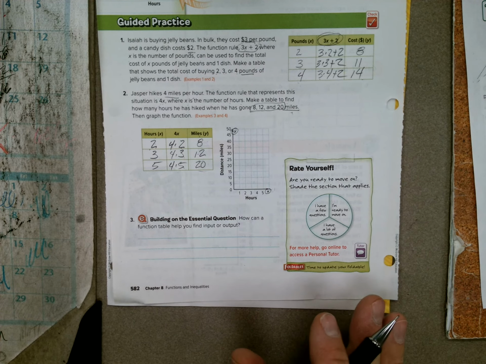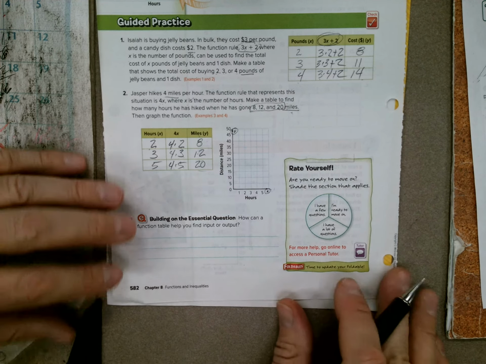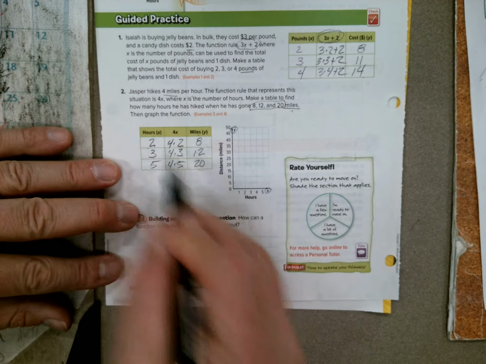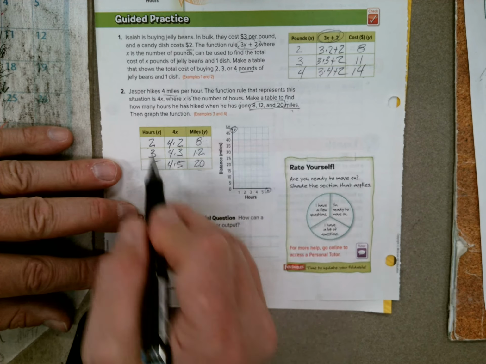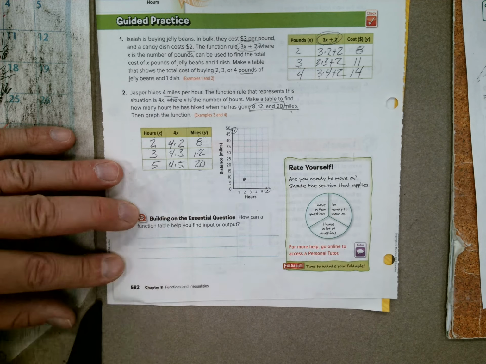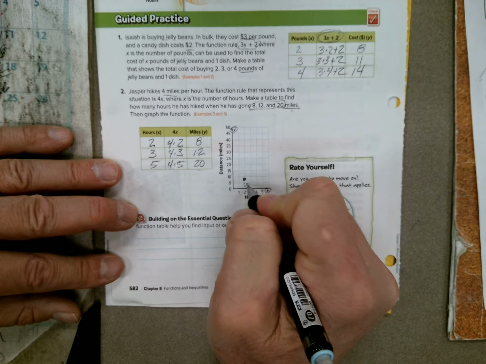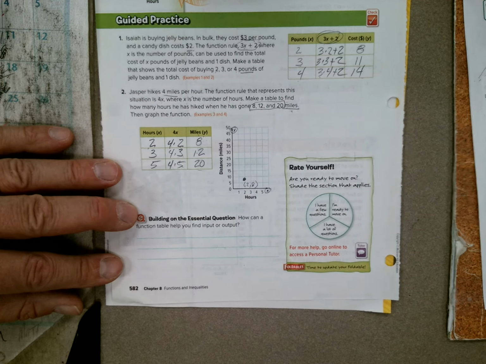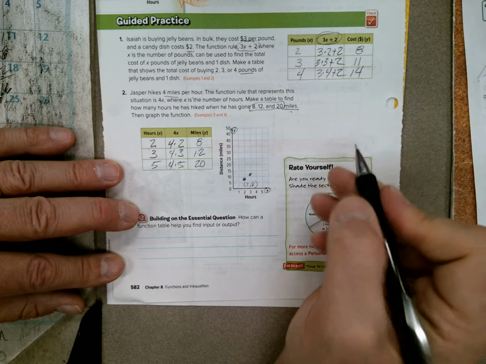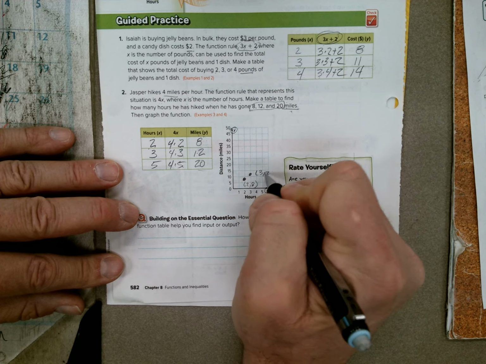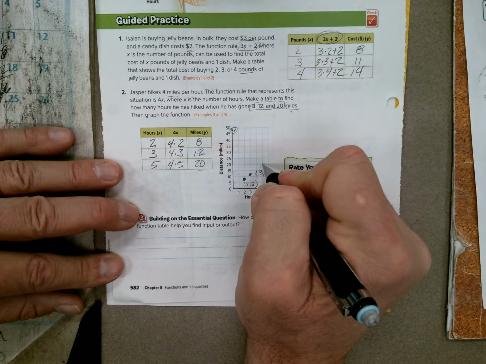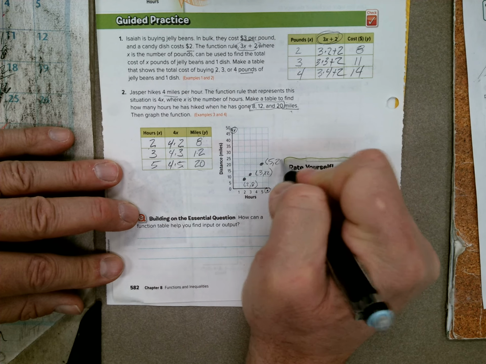Okay, so now we're going to go ahead and graph these. And again, they're telling us what is x, what is y. The first number tells us to go left and right, the second number up and down. So I'm going to go over 2 and up 8, and that's a little bit before 10. And we probably should put the ordered pair there. The next one is over 3 and up 12, and that's going to be about right there. And that's 3, 12. And then finally, we're going to go over 5 and up 20. And there it is. And that's 5, 20.